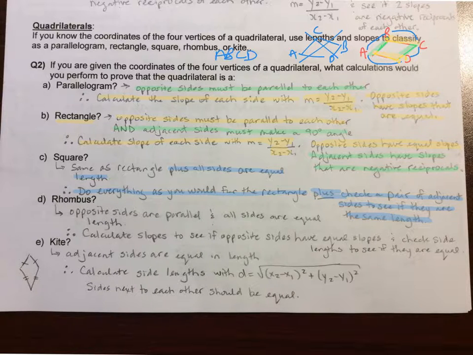Okay, the rhombus. The rhombus is like a special parallelogram. So you still have that opposite sides are parallel, and along with that, that means we need to calculate slopes, and opposite sides have to have the same slopes. All sides have to be equal length. So we're going to calculate slopes with our slope formula to see if opposite sides have equal slopes, but then we also need to check the side lengths to see if they're equal. So your side length formula is right here. This is your side length formula. So you would use this here and you would use it here to calculate your side lengths.